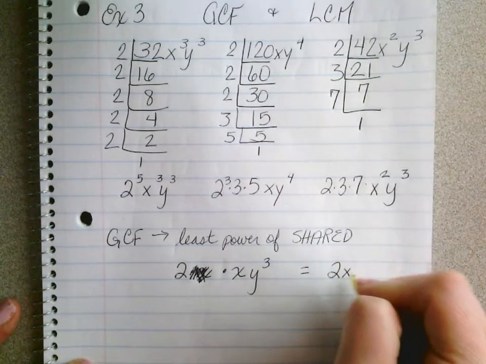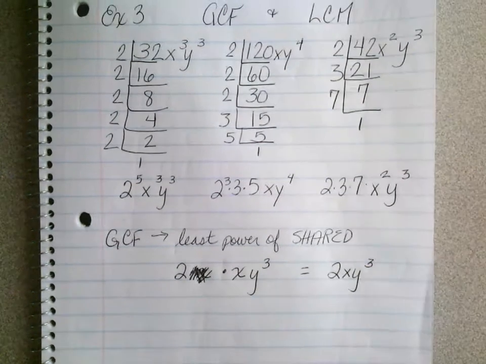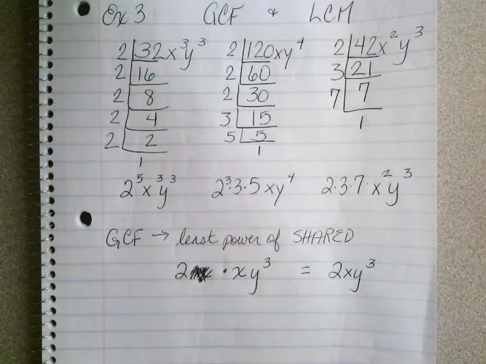Therefore, 2 x y cubed is the greatest common factor of that mess. Okay?